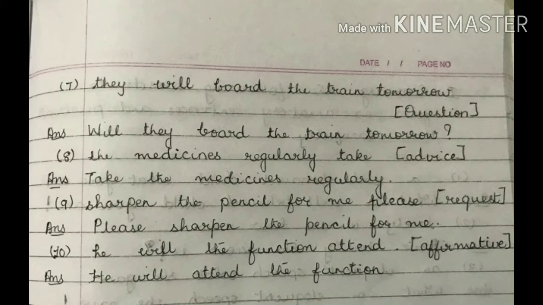Next, the eighth sentence: the medicines regularly take. This is just a group of words which is not arranged properly. We have to make it into an imperative sentence in the form of advice. So the answer will be: take the medicines regularly, and a full stop.